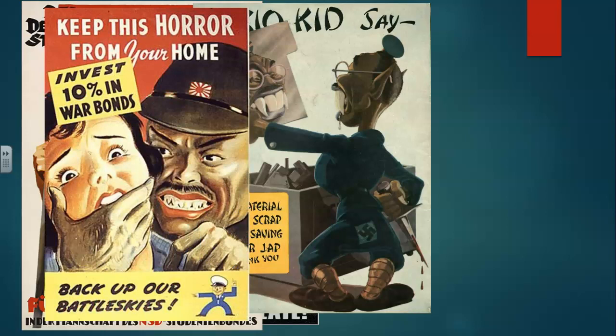Another example of this right here: "Keep this horror from your home. Invest 10% in war bonds, back up our battle skies." So we see a young American woman being abducted by a Japanese soldier. Again, notice the teeth on that Japanese soldier, how they're pointed and fang-like. That's not how he would have looked in real life, but they're trying to dehumanize him and make him look scarier. Now, imagine you're a young American male and this is your wife being abducted by this animalistic man. This is going to motivate you to get involved and buy war bonds. If you're a woman and you see someone who resembles you being abducted by the Japanese, you're going to be more likely to donate to war bonds. We're going to see that right through here.